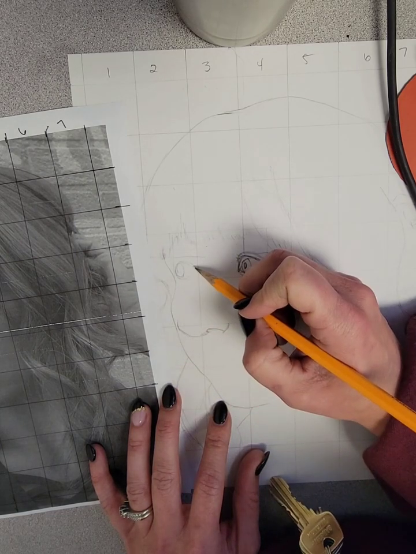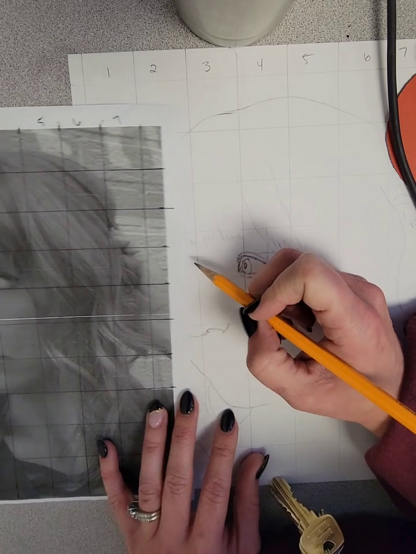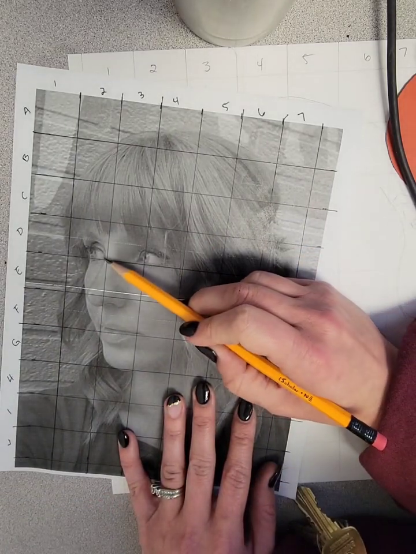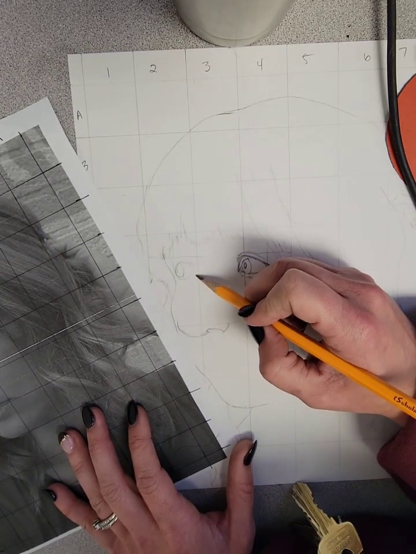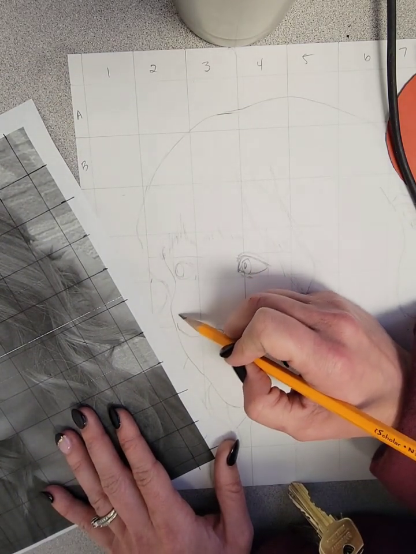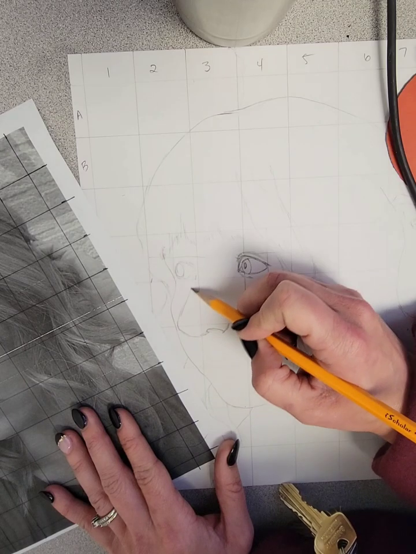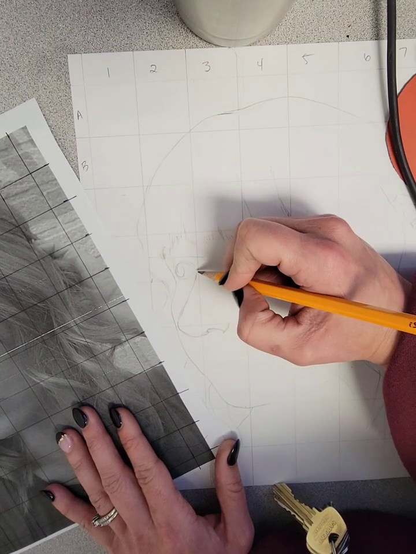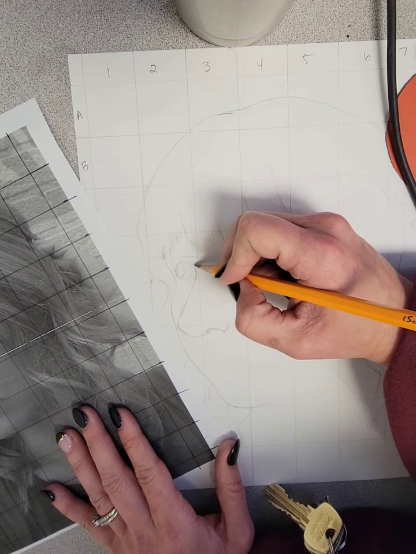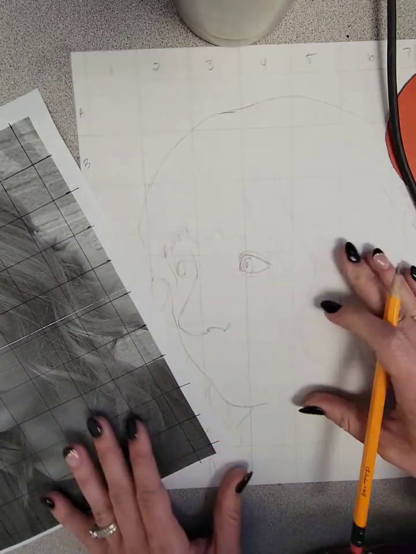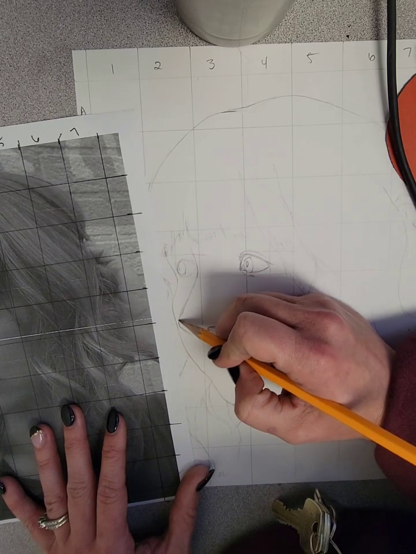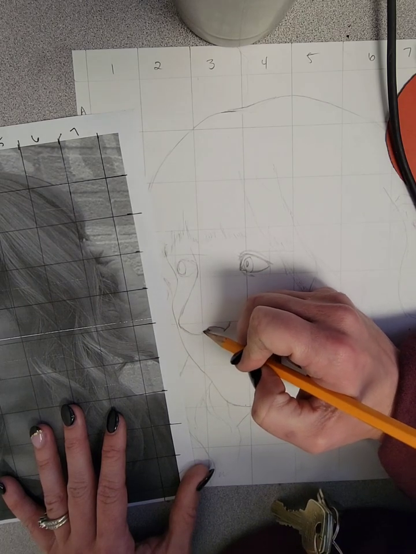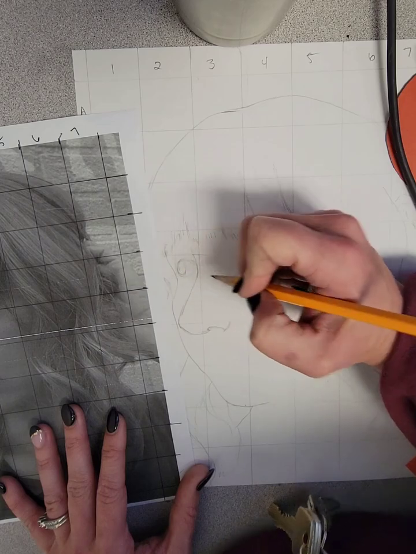And then I'm going to come up here and get the curve, the bridge of my nose. I can look at my paper. I know that it comes really close to D2, this line right here. And then I'm going to get the curve of the bridge. It comes up here right next to my eye and wraps around to my brow. So now I've got my nose. I'm going to fix the curve of it a little bit and I can continue doing work on my eye.